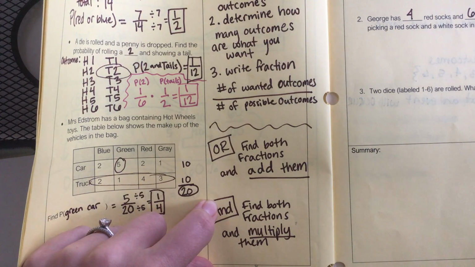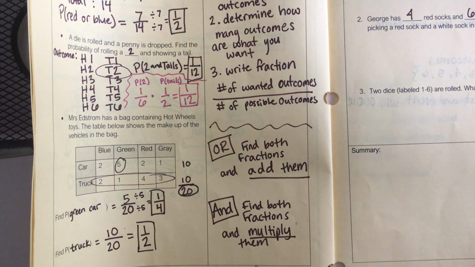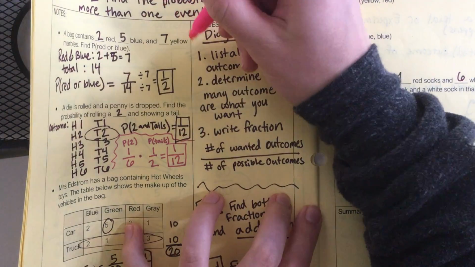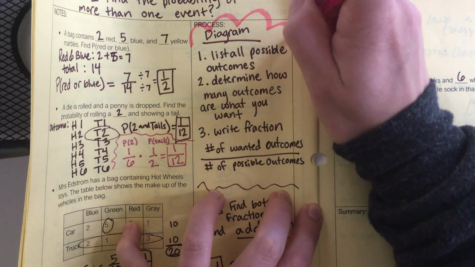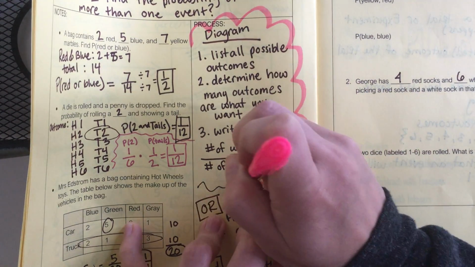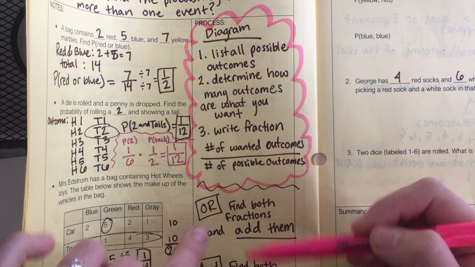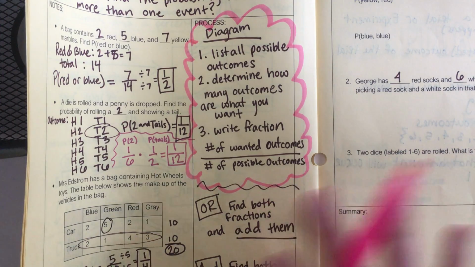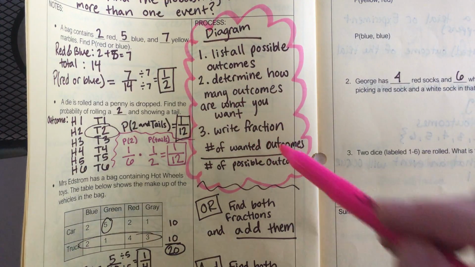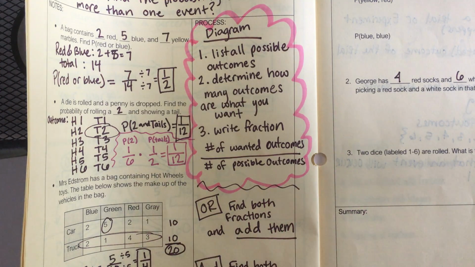So right now you're going to decide which one you like to do and understand the most. For me, it's the diagram. I'm going to put a box around my diagram process in my notes because I find it the easiest way to do probability. I often mix up the multiplying and adding, so I just don't even want to work with that. I want to draw the diagram and draw a picture. That way I know that I'm always right and good to go. So go ahead, decide which process you like and are going to use most, and then use that as we continue working through each of our practice problems.